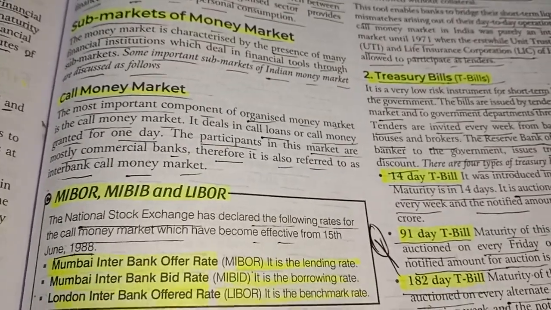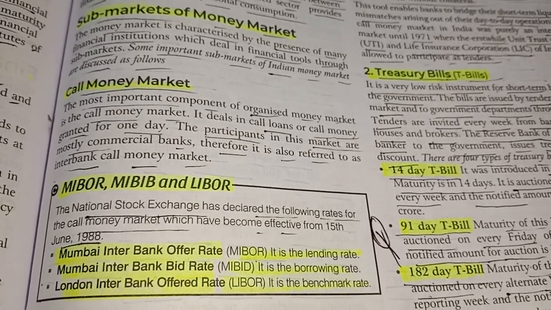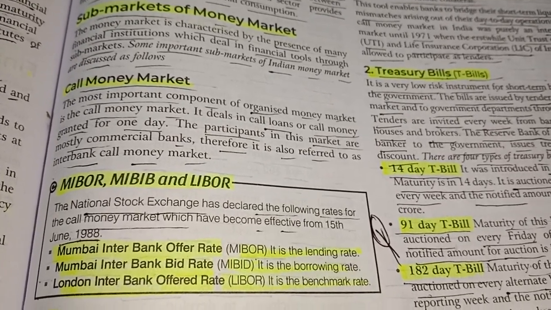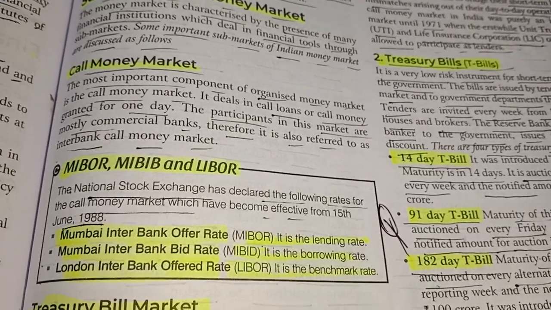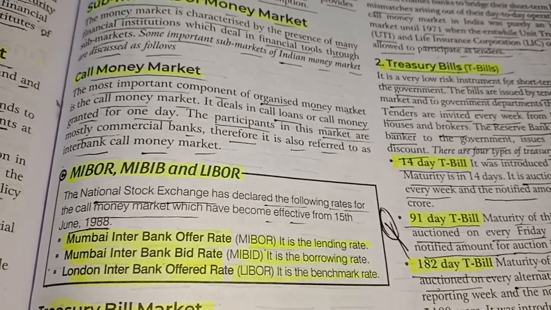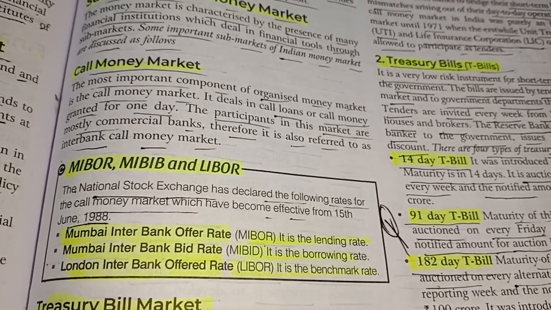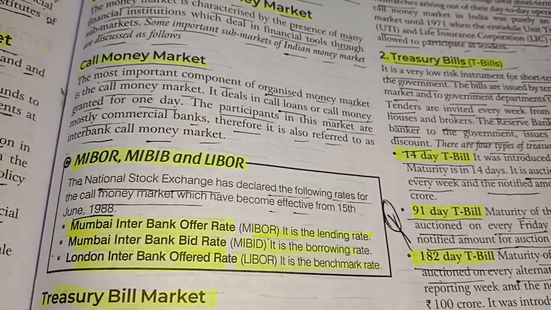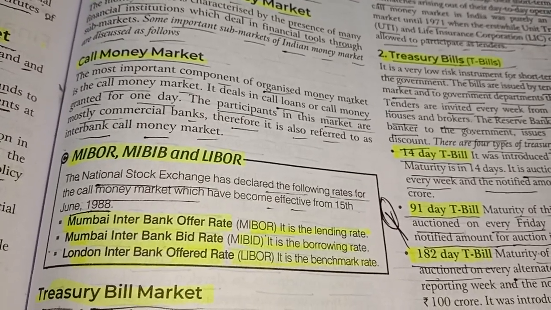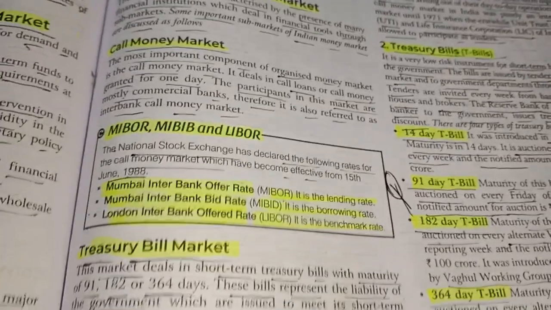MIBOR, MIBID, and LIBOR. The National Stock Exchange has declared the following rates of the call money market, which have become effective from 15 June 1998. Mumbai Interbank Offer Rate, MIBOR. It is the lending rate. Mumbai Interbank Bid Rate, MIBID. It is the borrowing rate. London Interbank Offered Rate, LIBOR. It is the benchmark rate.